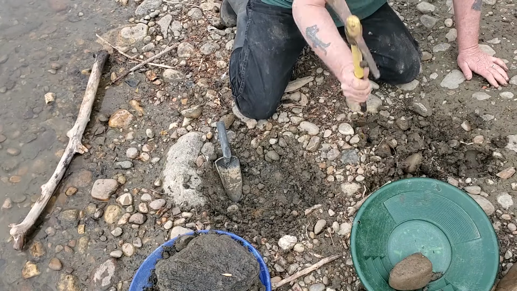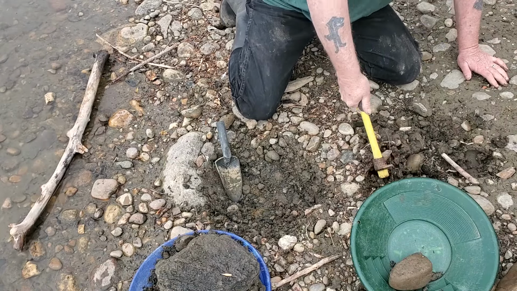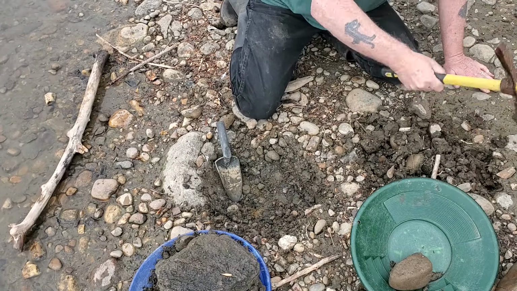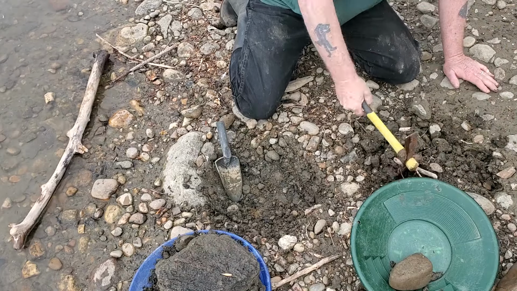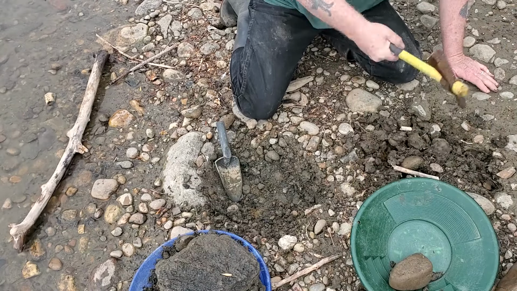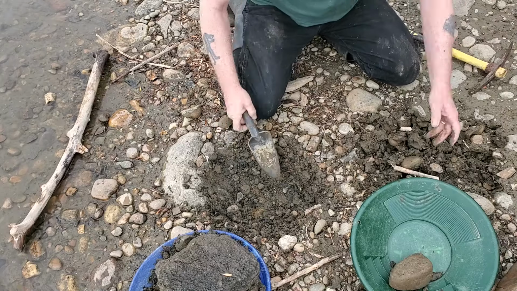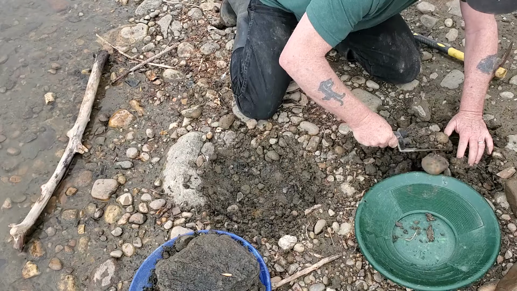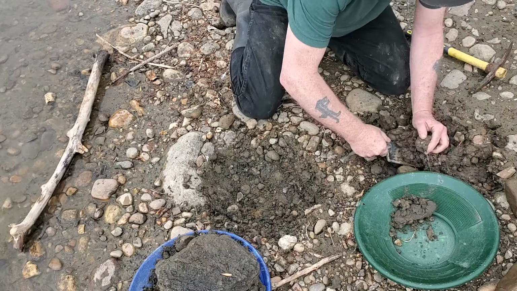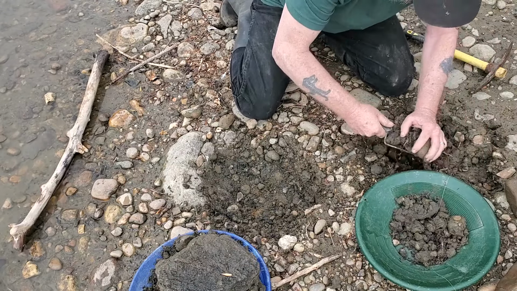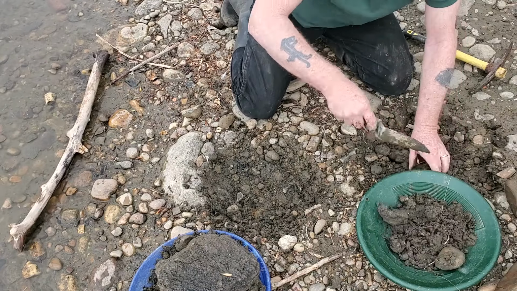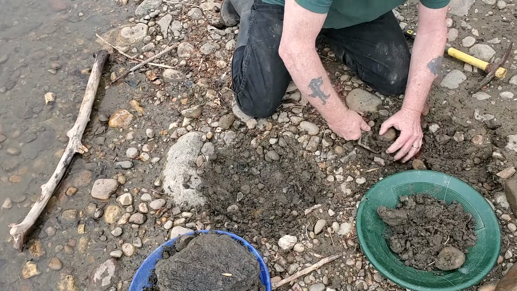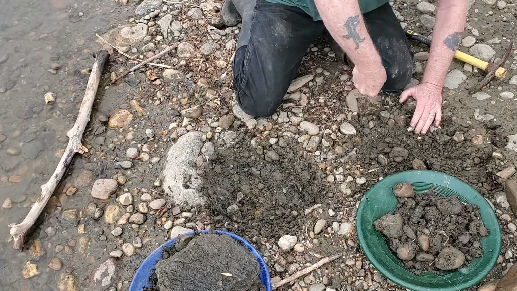Clay is generally lighter, but don't discount it. Get in behind this rock here.